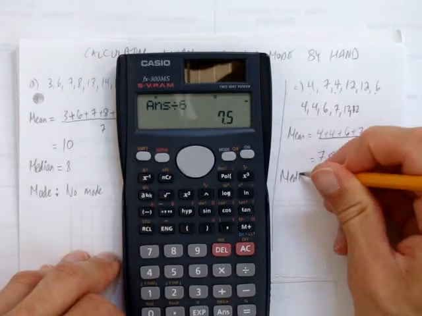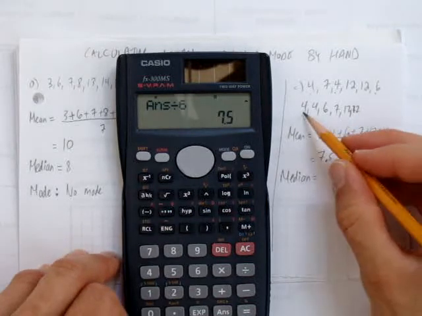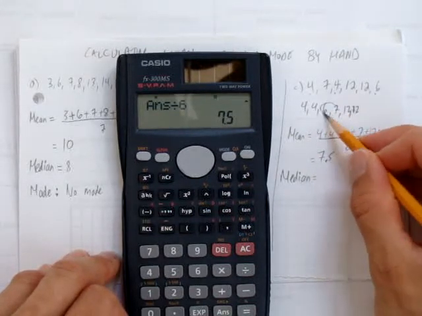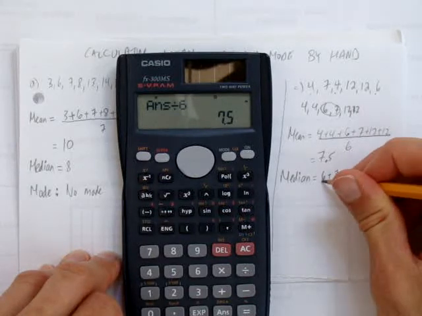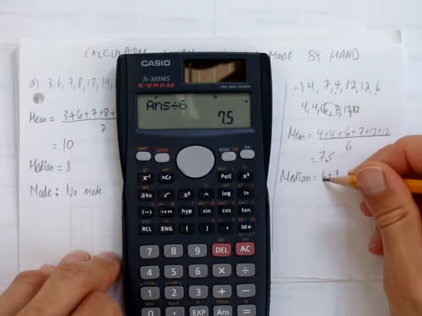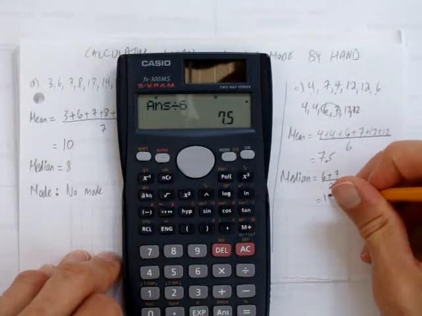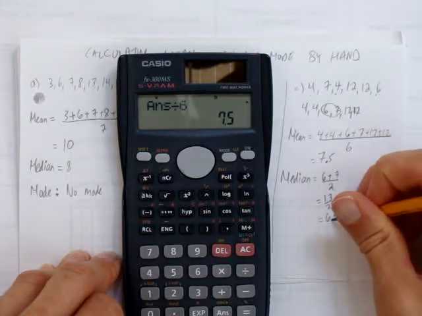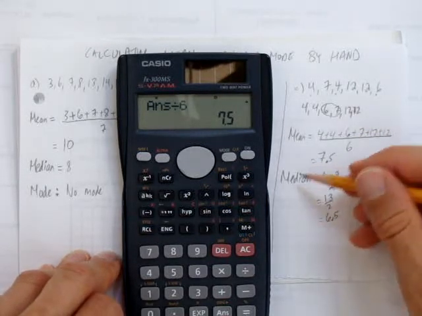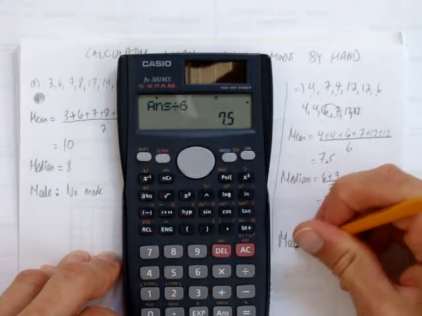Here's an example of what I was saying earlier about making sure you take the middle 2 numbers for median. The middle 2 numbers are 6 and 7, so the median is going to be the middle of 6 and 7, the middle of these middle two. We find it by adding them together and dividing by 2. 6 plus 7 is just 13. 13 divided by 2 is 6.5. So we have a mean of 7.5, but a middle of 6.5, and finally the mode.